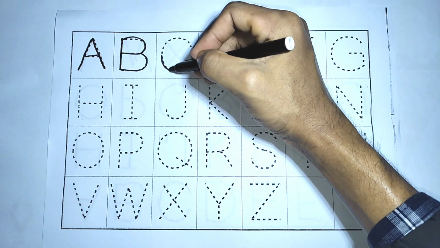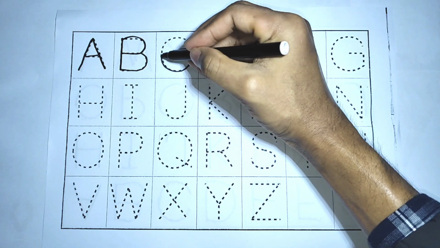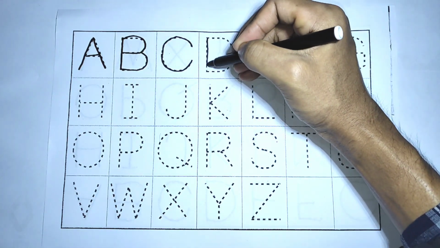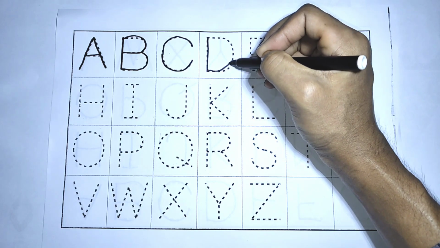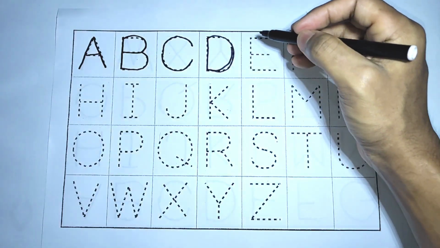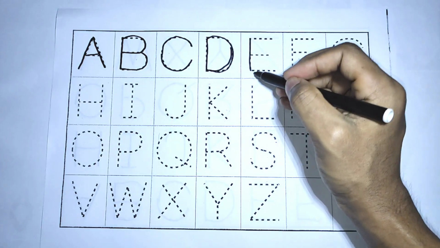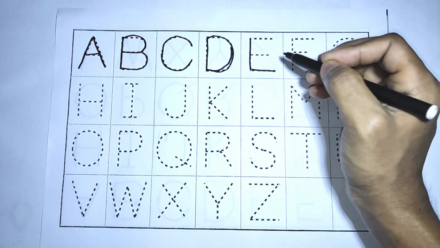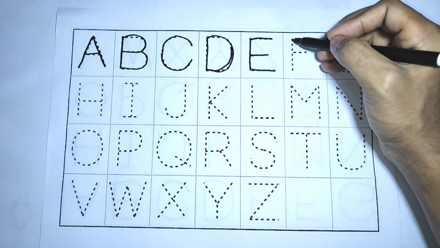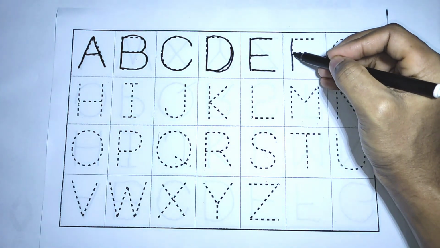Kids, the next one is C. C for cow, C for cat. Now we draw D. The letter D. D for dog, D for doll. Kids, now we draw E. E for egg.